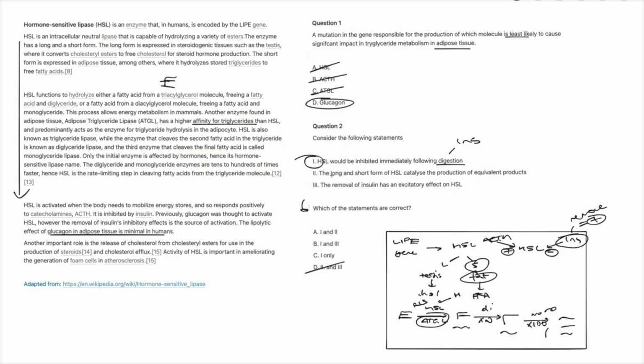Then 2, the long and the short form of HSL catalyze the production of equivalent products. So we had long and short, and I look to see what they do. This one makes cholesterol, and this one here makes free fatty acids. Technically not equivalent, so that one is out. Then from there, that means 2 is out, so A is out.